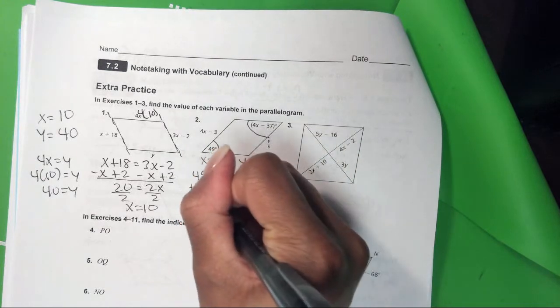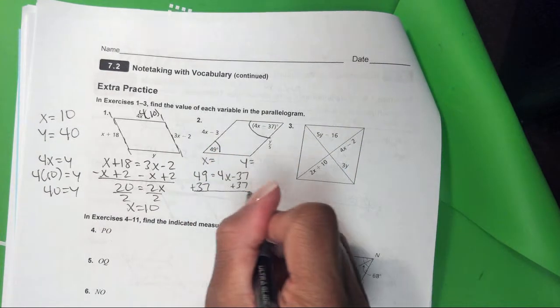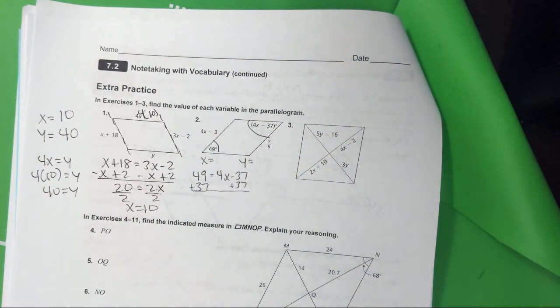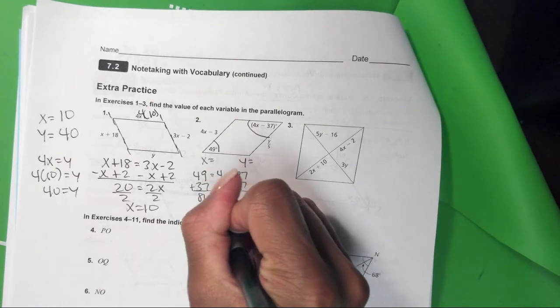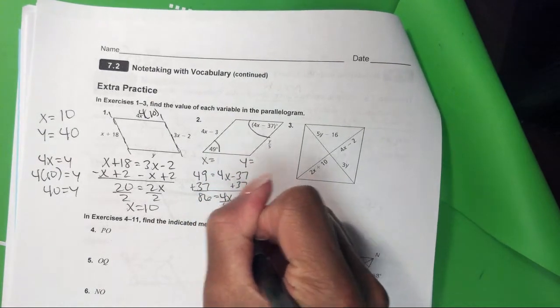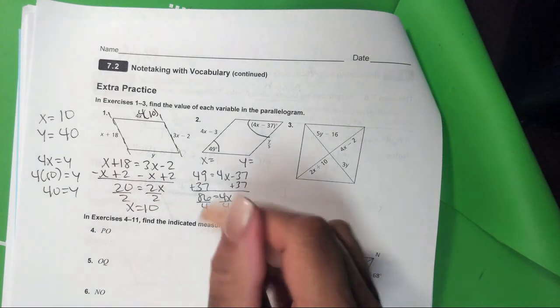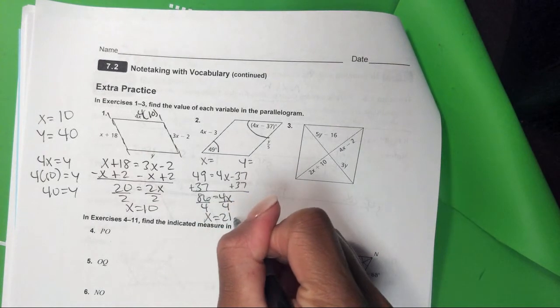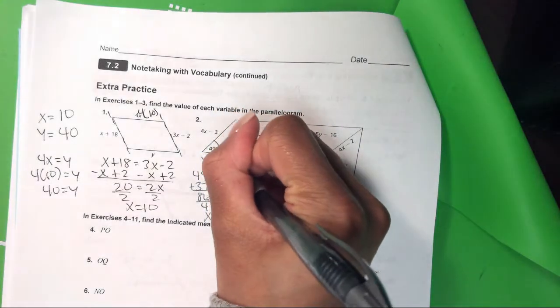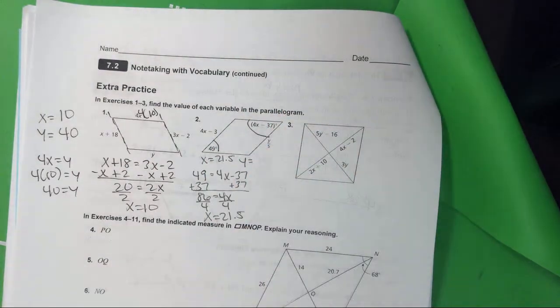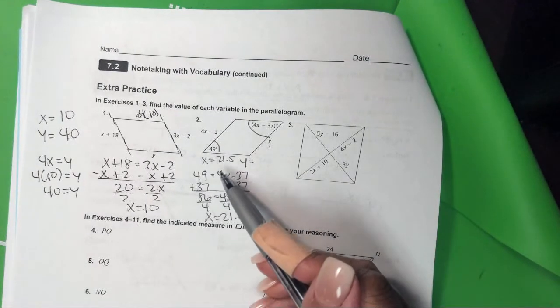Going to add 37 to both sides. And so I'm left with 86. I'm going to divide by 4. And so I'm left with x being 21.5. Alrighty, so now we have x.